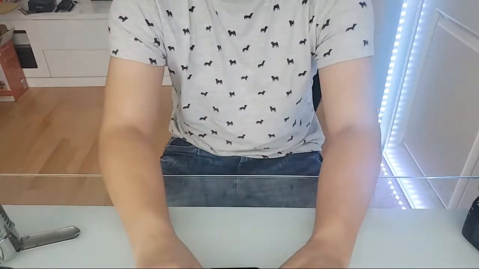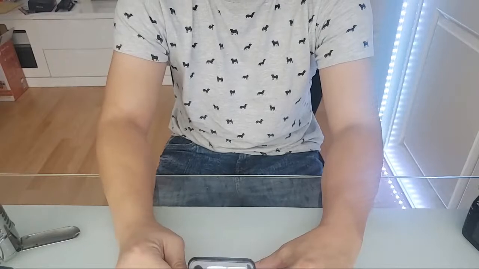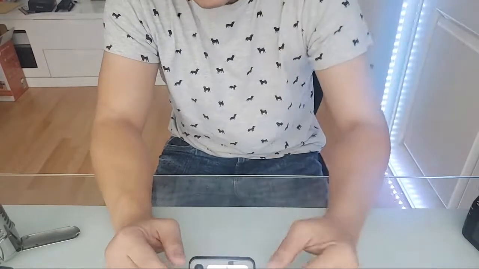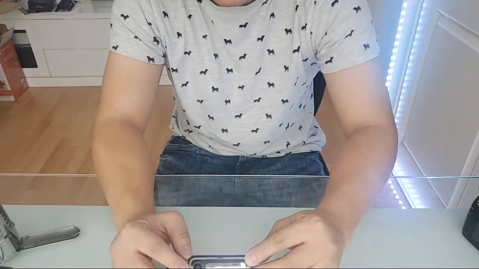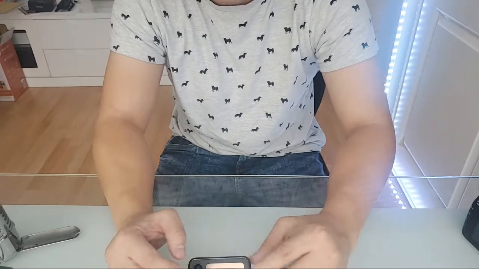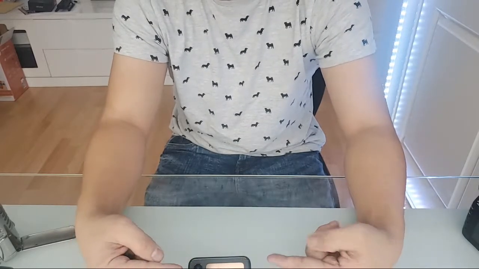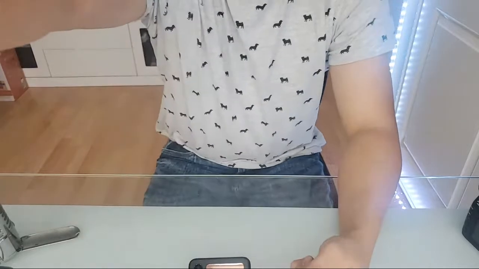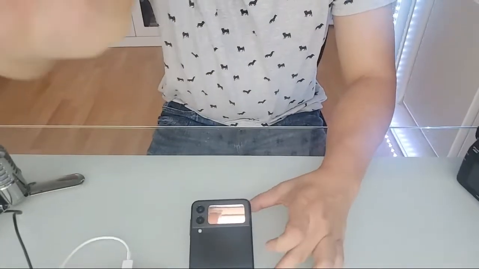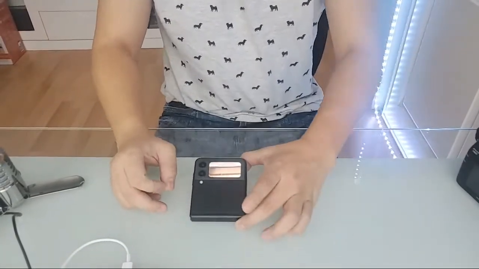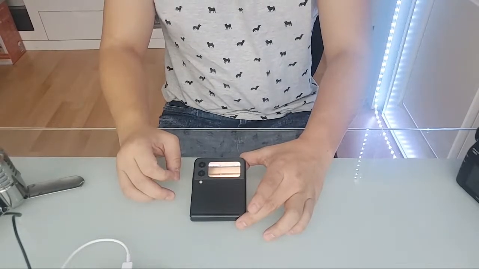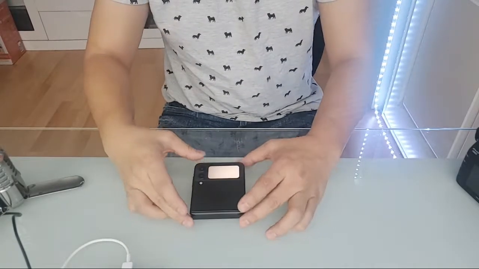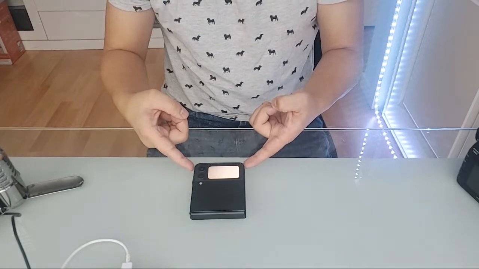I can even fold it halfway like this. If I want to do tall building shots, I can keep bending, and it still doesn't close. Keep bending. I don't know if you can see it. Can you see it? Okay. See? Still didn't close.